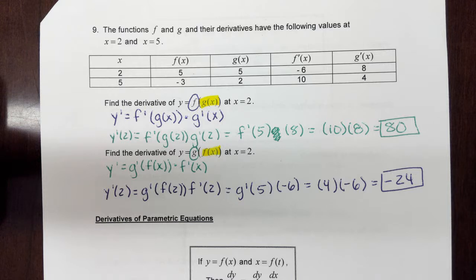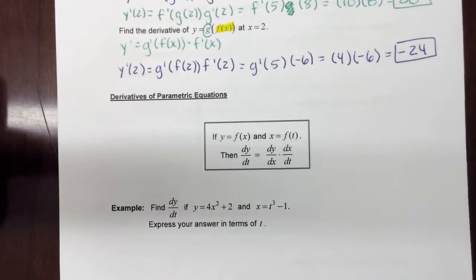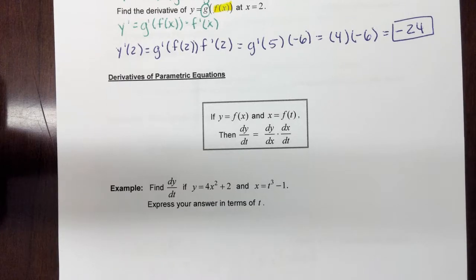The last piece of the notes deals with parametric equations. So parametric equations are equations in which the y value and the x value are represented by equations. So to find y, there's an equation. To find x, there's an equation. Okay, so what we're going to do is use chain rule to help us to figure out how to find the derivatives of those types of equations.